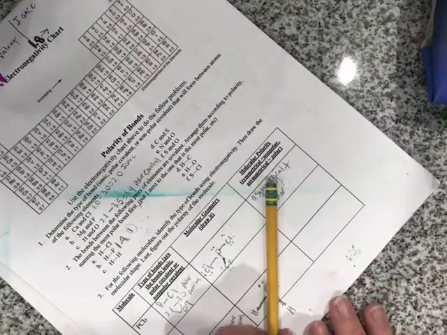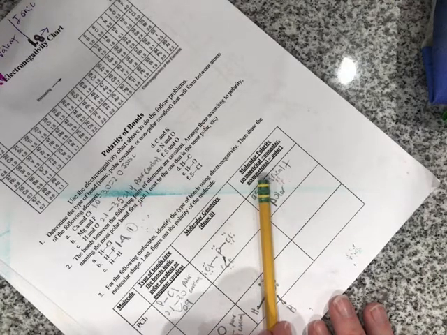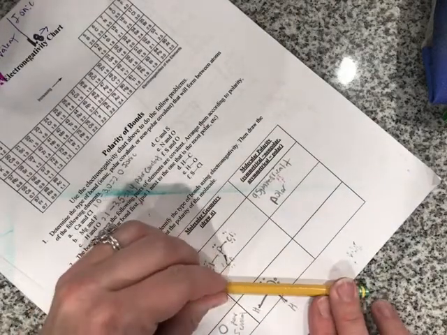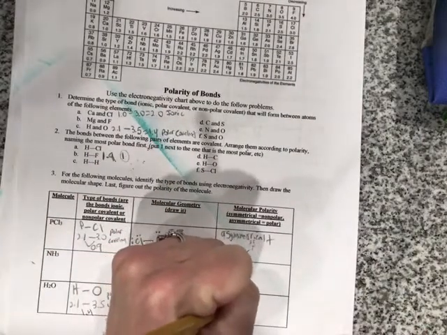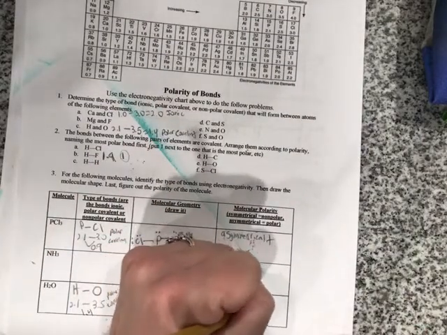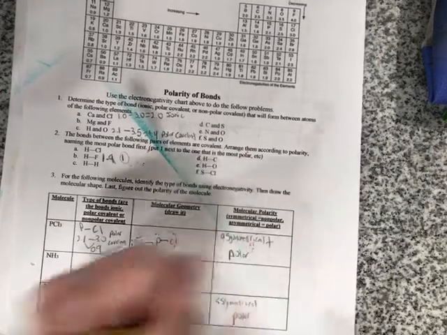Now I'm going to do the same thing. I'm going to divide it north, south, and east, west. So if I divide it like that, that looks pretty symmetrical. But if I divide it like this, that does not look symmetrical. So this would be asymmetrical as well. Asymmetrical and polar. That is basically how you do pages 9 and 10.